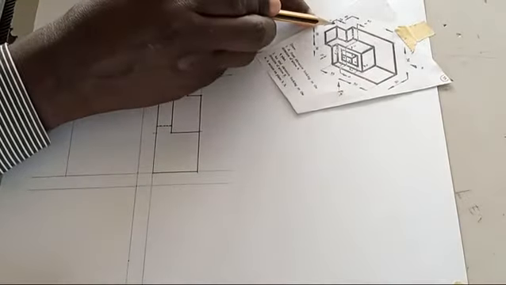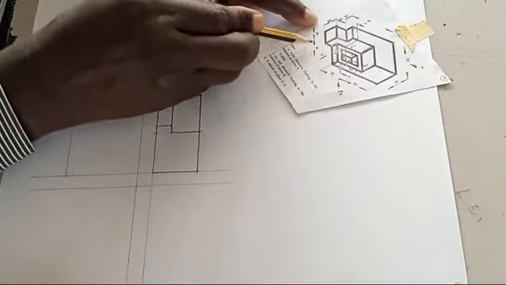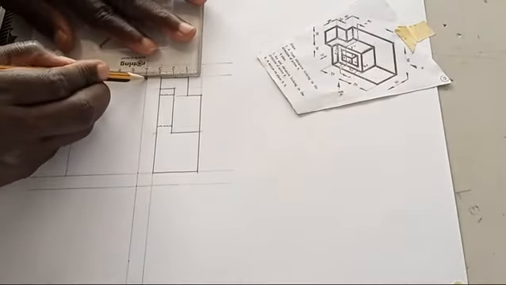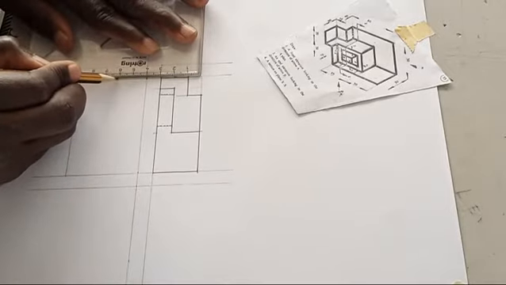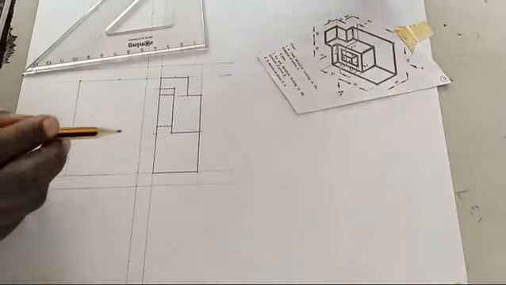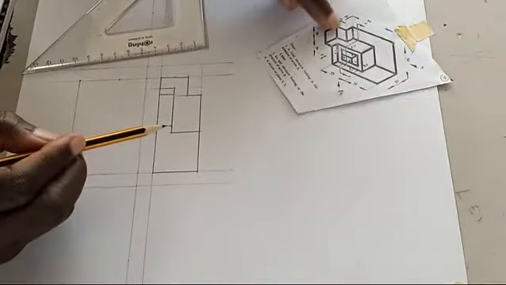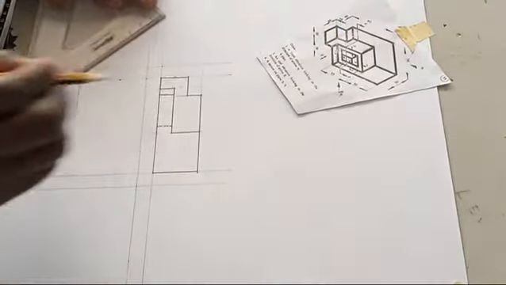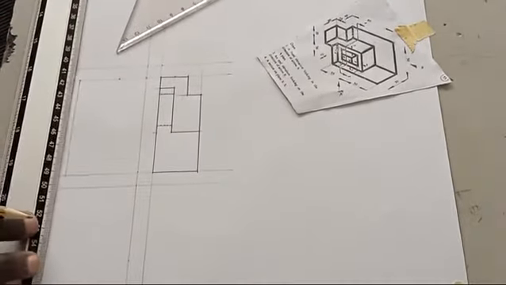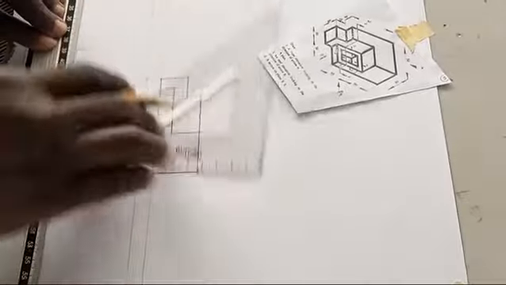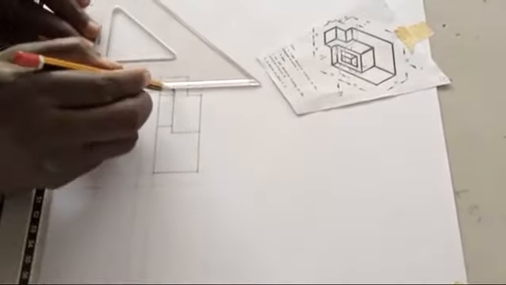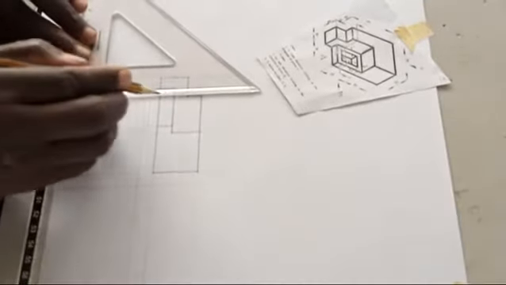Now from here to here is 20, and this other one is 30. So let us just measure the 20 here. 10, 20, and it goes in by 15. From here to here is 15, and it's already here. You can even just bring down all the vertical lines so that you won't need to be measuring everything all over. Just bring them vertically downward.